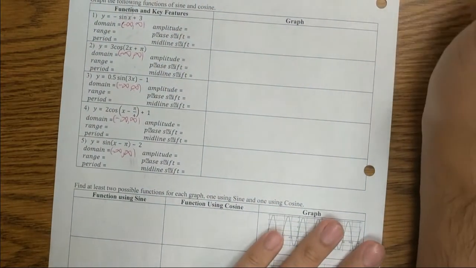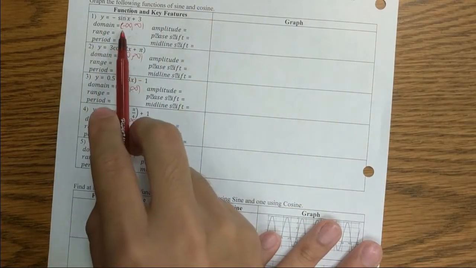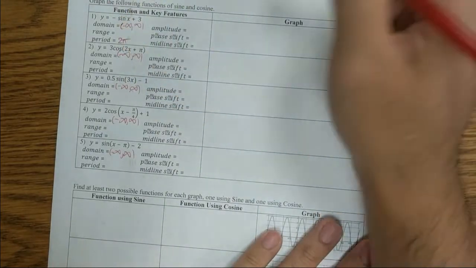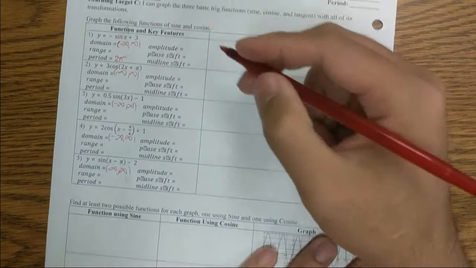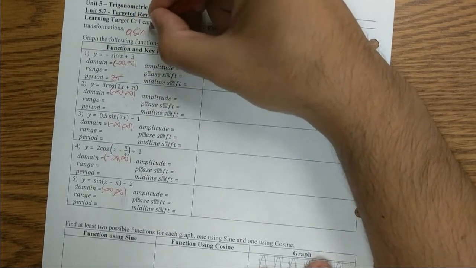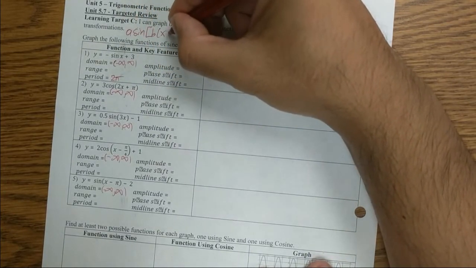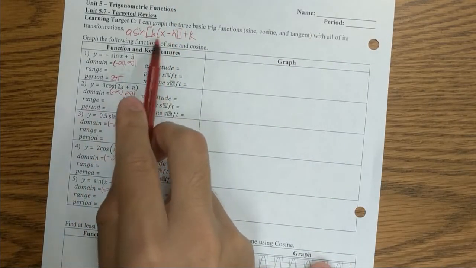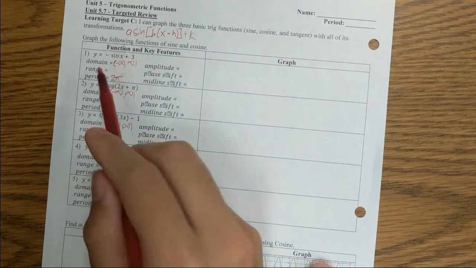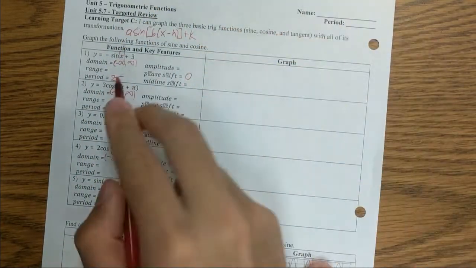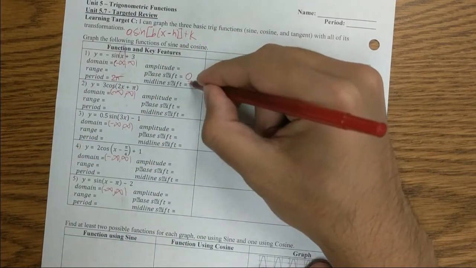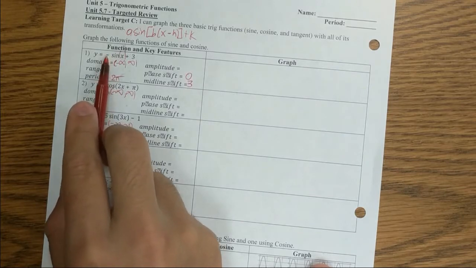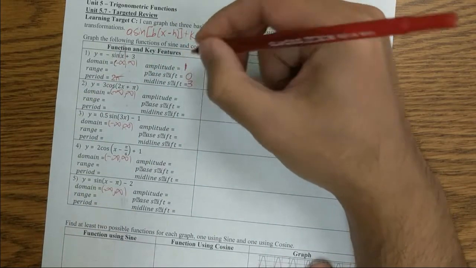Okay, so let's see, this one, the period is unchanged, there's no b value, and there's no phase shift either because, well, let me just copy down the general form. Okay, so h, there's nothing getting subtracted to this x, so phase shift is 0. Midline shift is 3. Amplitude, the coefficient, so it's negative 1 that's the coefficient, but the amplitude is always positive.